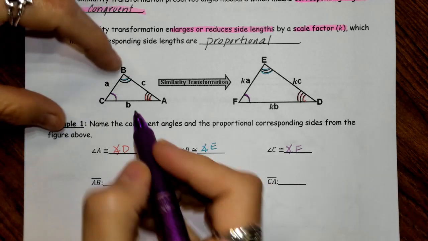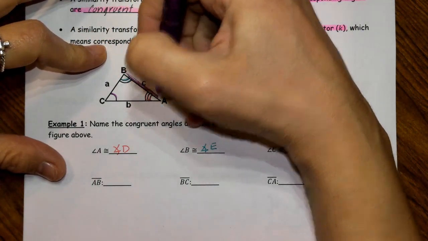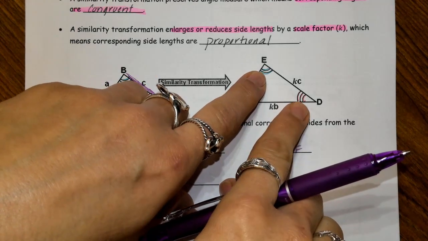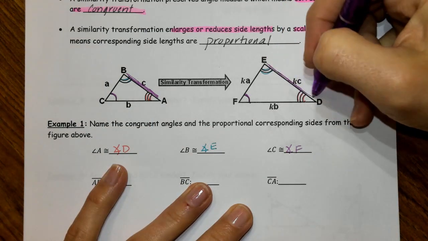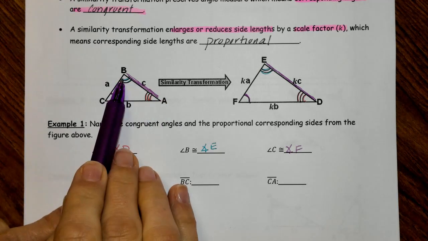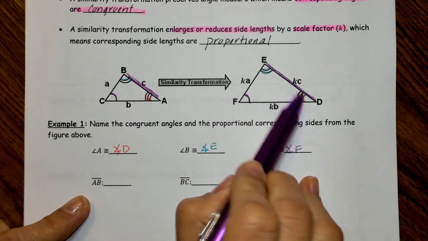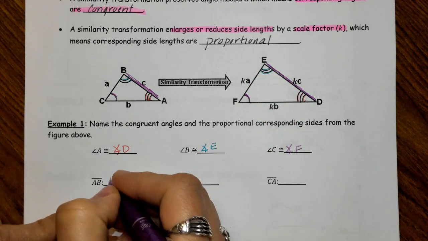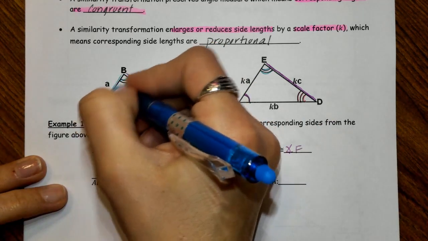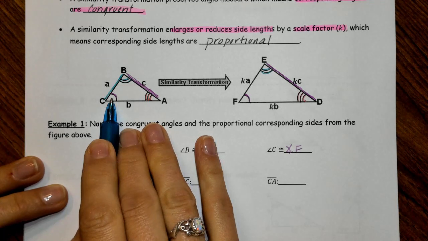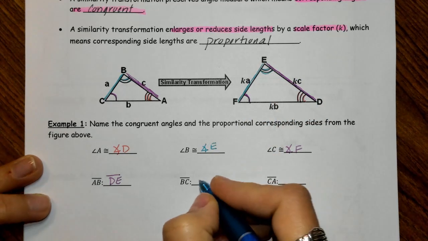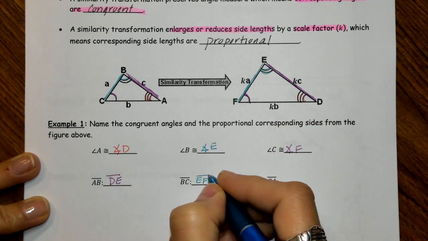So segment AB right here is going to be the side that connects the 2 congruency marks to the 3 congruency marks. So over here we find the 2 congruency marks and the 3 congruency marks, and this is going to be the side it corresponds with and is proportional to. We listed it as AB, the 3 mark to 2 mark, so we have to name it DE, 3 mark to 2 mark. So this will be proportional to segment DE. Then we look at segment BC over here. We're going from 2 marks to 1 mark. So over here we'll go from 2 marks to 1 mark, segment EF. So segment BC is proportional to segment EF.